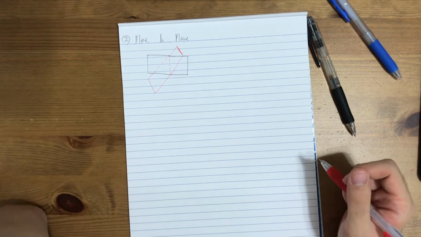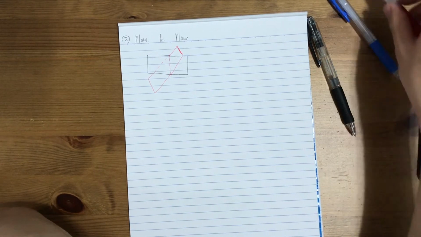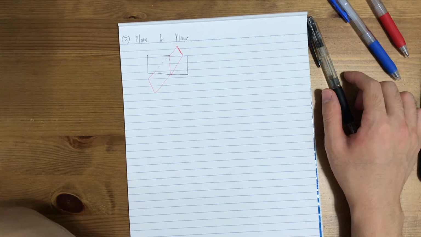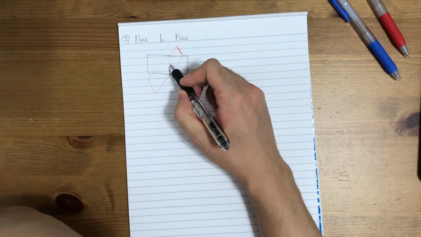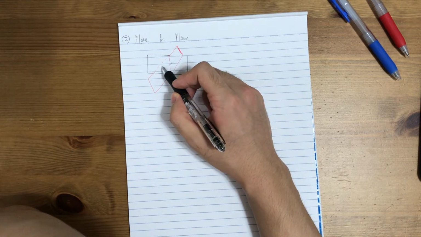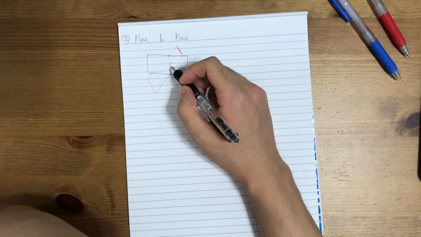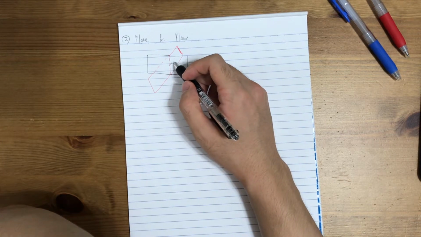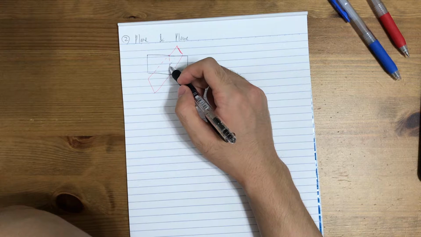Okay, so we want to find the angle between these two planes, and note that we can still try to use the direction vector like this, but it's going to be very difficult, right? It's very hard to find this unique direction vector.